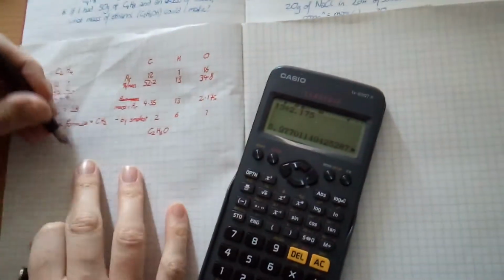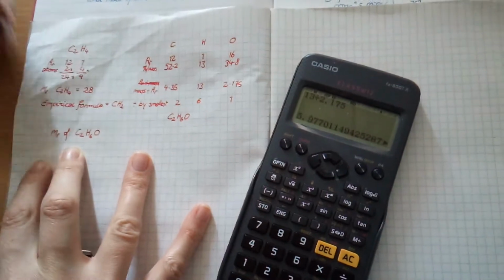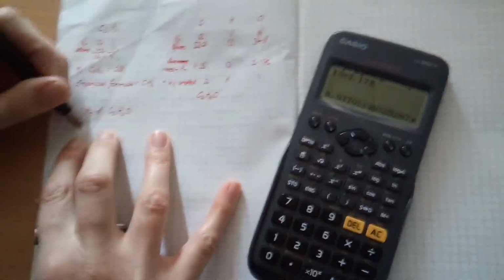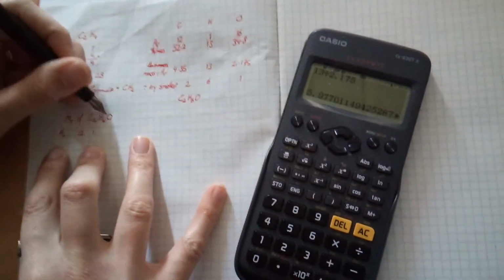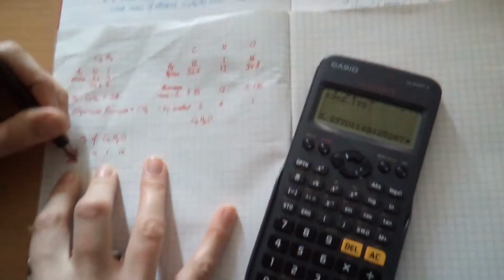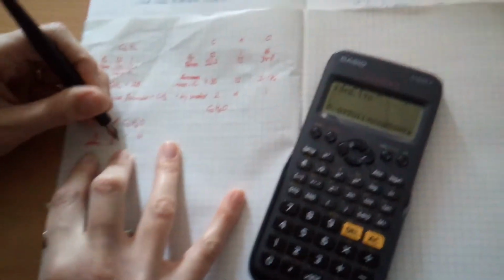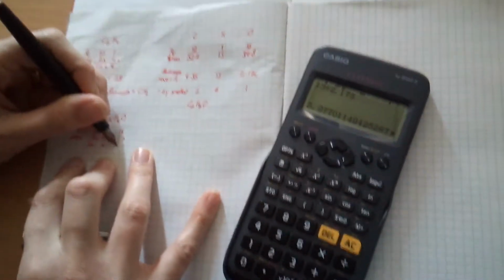Let's figure out the MR of C2H6O. And we're going to do the same thing again. We've got all the ARs. We've got 12, 1, 16. And atoms, we've got 2, 6, 1. So we're going to multiply all those together. 24, 6, 16.